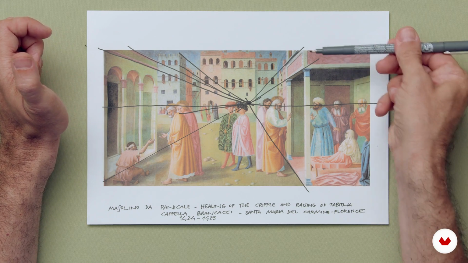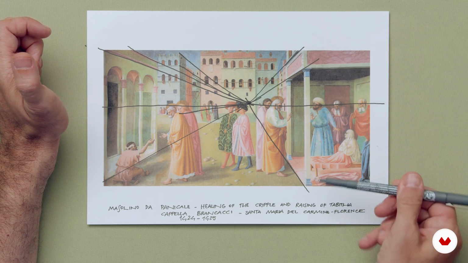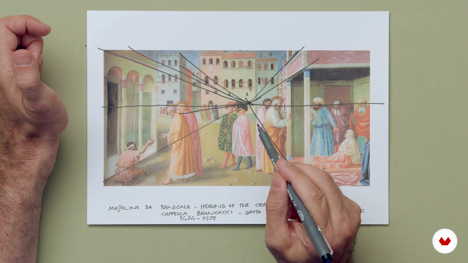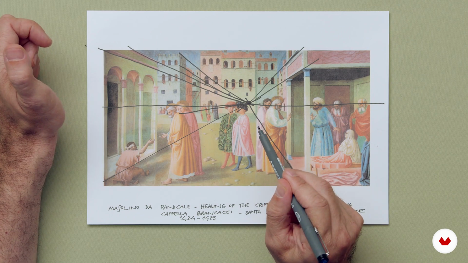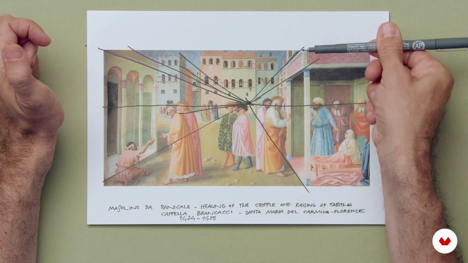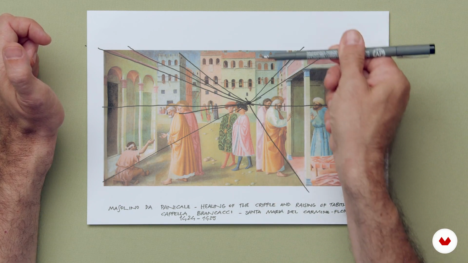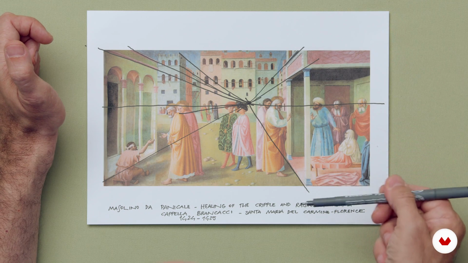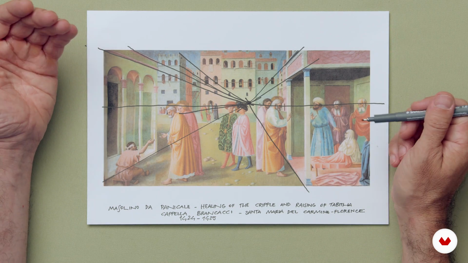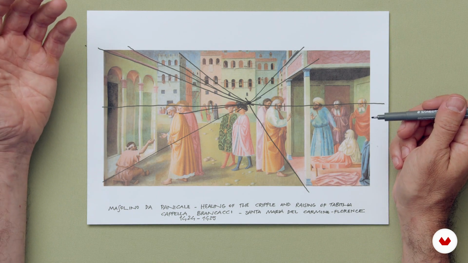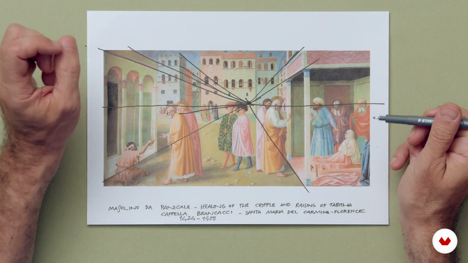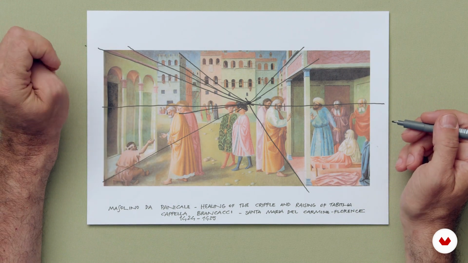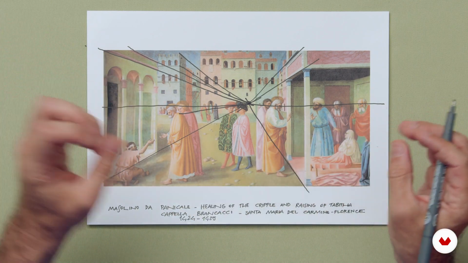At the same time, you can realize that there is only one vanishing point here in this structure. In particular, all the facades and all the architecture that are parallel to the viewer's eyes are just parallel without other kinds of converging lines to another vanishing point.